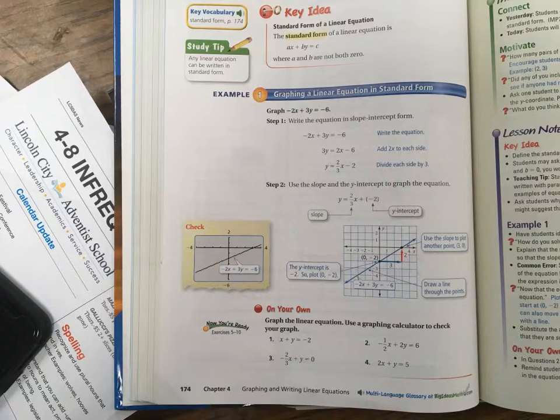Once you have slope-intercept form, you can use that information to graph it. The first thing we're always looking for here is this b. If x were 0, I'm left with y equals -2.